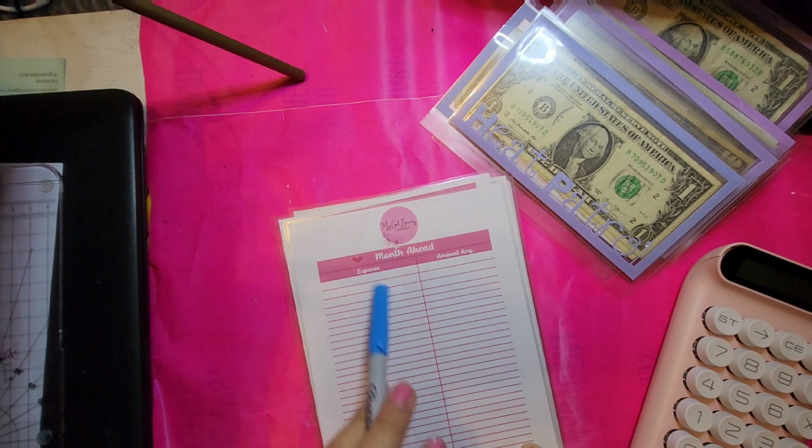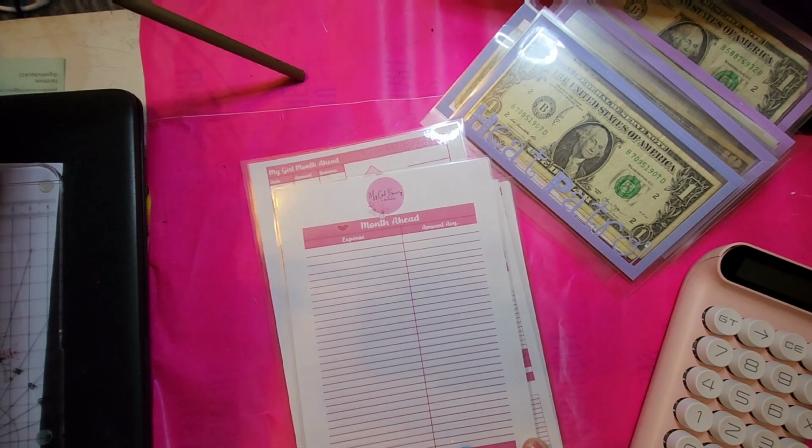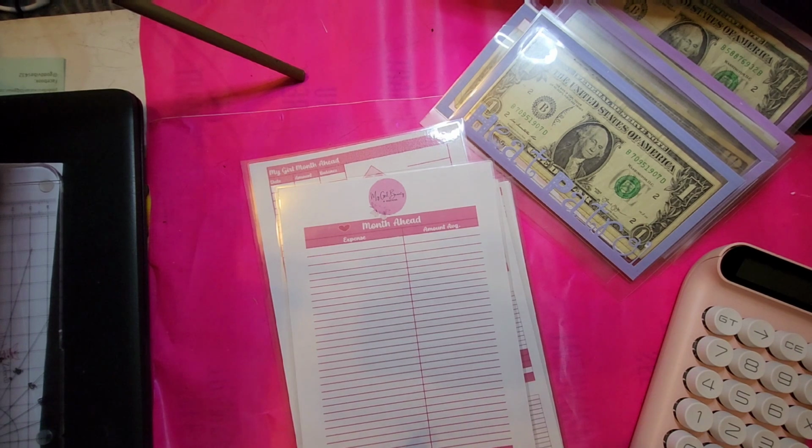And you write it out, you tally it up, and I have these cute little hearts for a month ahead, 2 months ahead. You amount average of what, typically you should have a set amount for your rent and your car, your phone, well, maybe not your phone, but some of those things that remain the same each month.